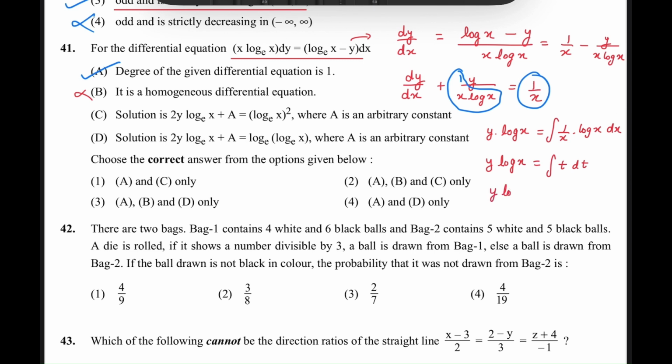Then y log x equals t square over 2, right? Integration of t is just t square over 2. But instead of t, I should use log x, so (log x) square over 2 plus c. So then you can shift 2 to the left side. So you get 2y log x equals (log x) square plus a. The log x square on the right side, yeah, this option is correct. Option C is correct, option D is incorrect.